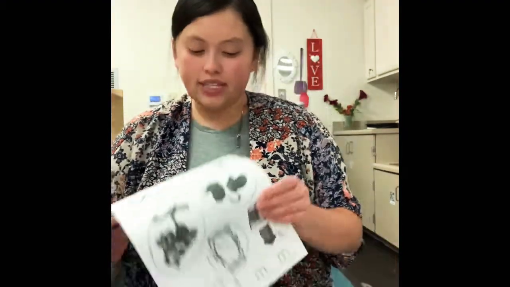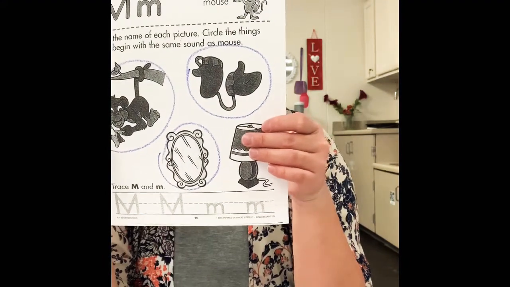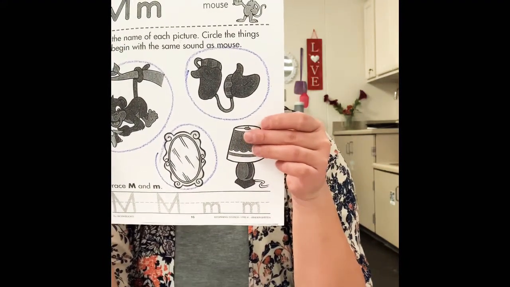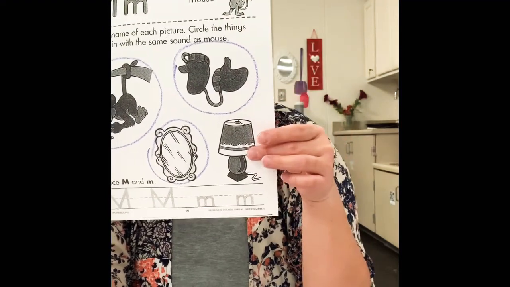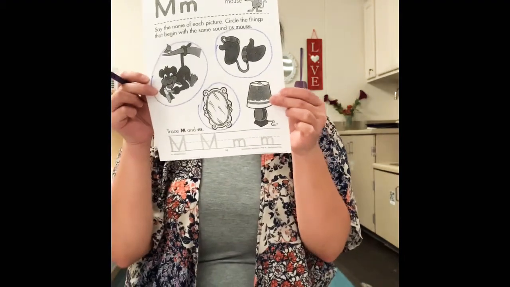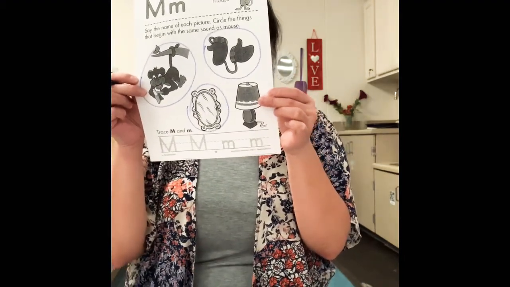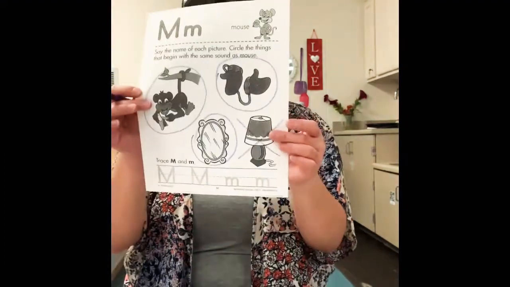And how about this one? This is a lamp. Does lamp sound like mouse? No, I don't think so. So we're going to put an X because that does not begin with the letter sound of M. Let's put a big X, just like that, okay?